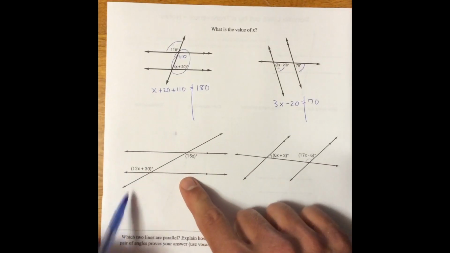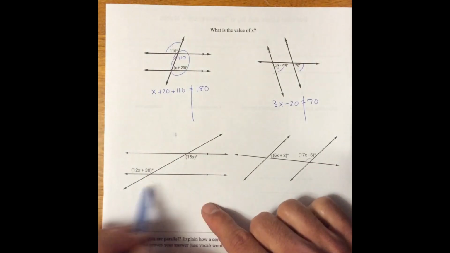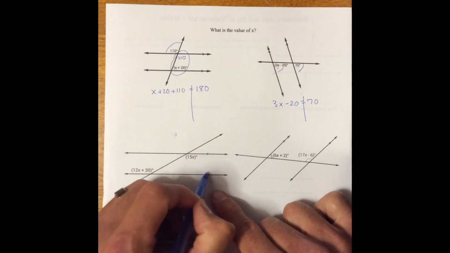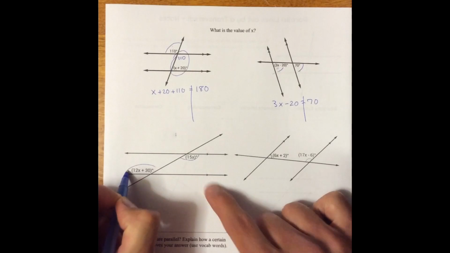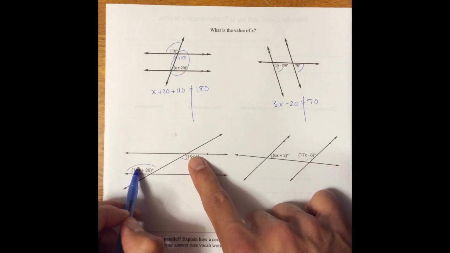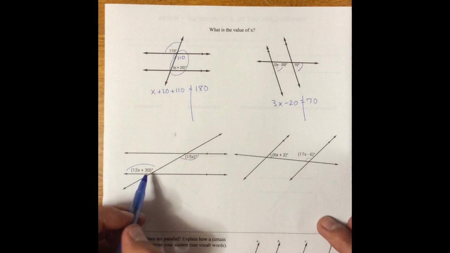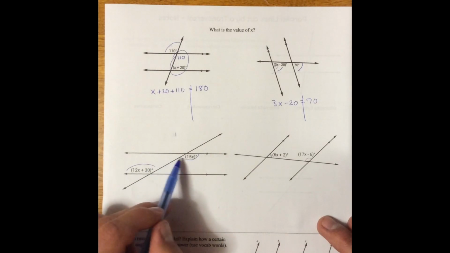Now let's keep looking here. This diagram looks a little different too, but here are my parallel lines. I see a 15x here and a 12x plus 30 here. Are those called anything special? You could ask yourself, well, I think they're alternate interior.